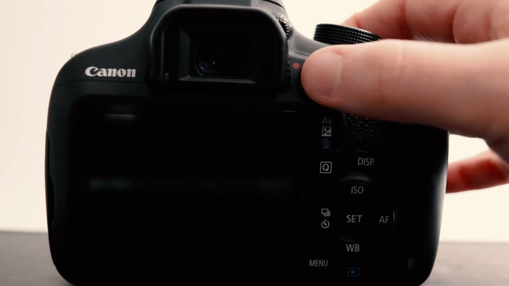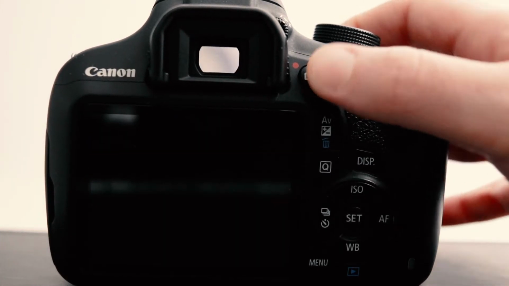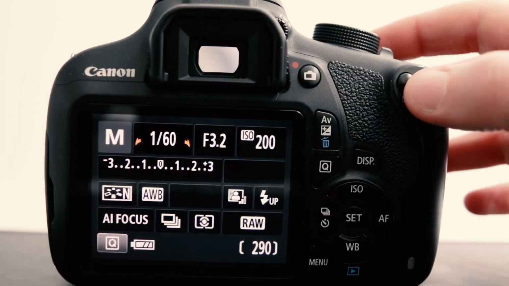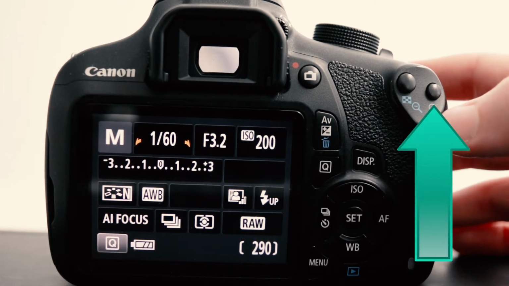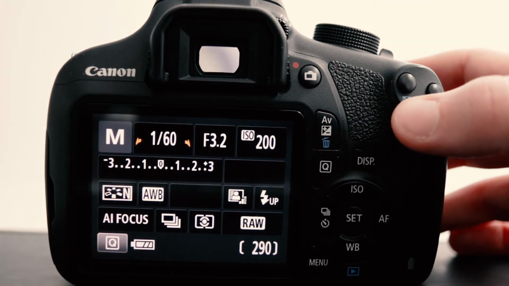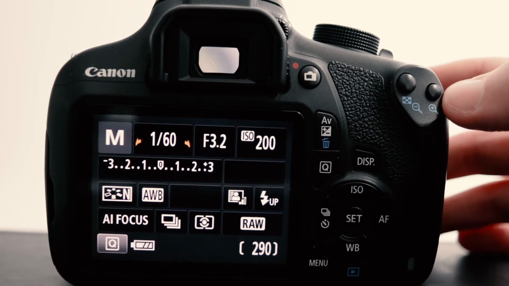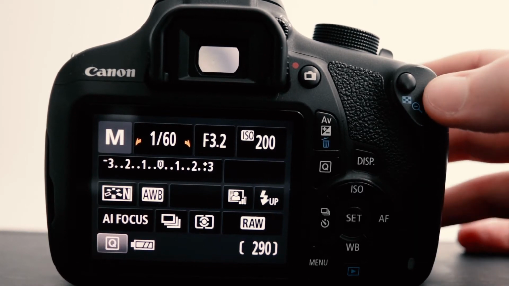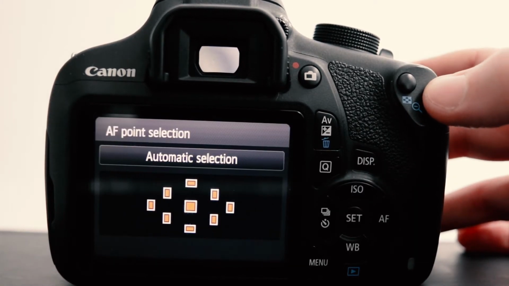So in regular mode, we switch to live display and back. And we have these 2 buttons up here, zoom in, zoom out, in playback mode. This one has a special role we'll get to later. This one allows you to choose your autofocus selection.